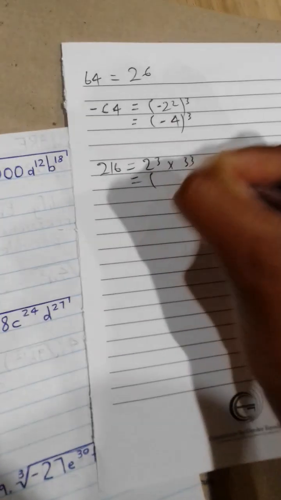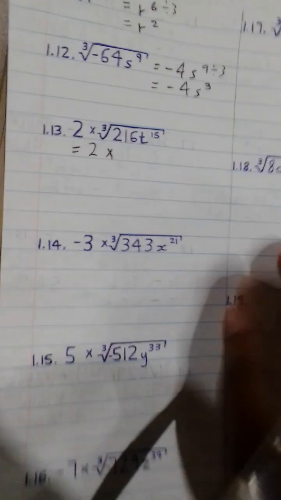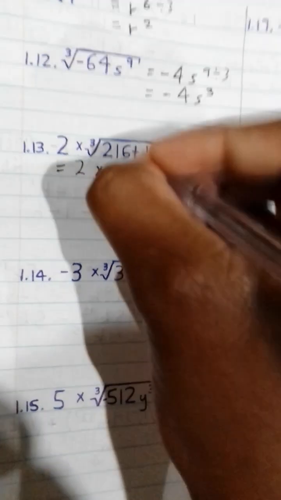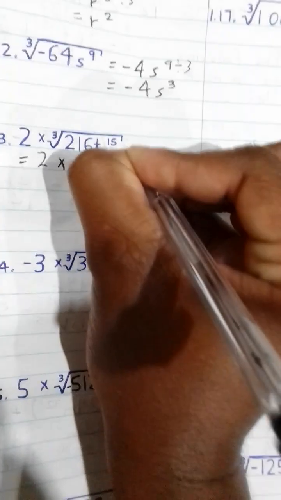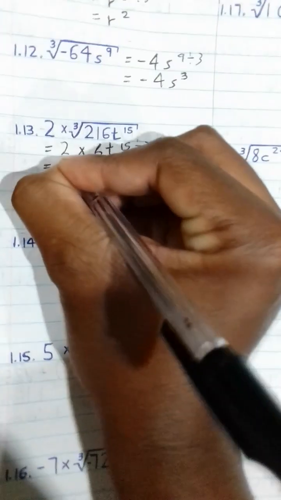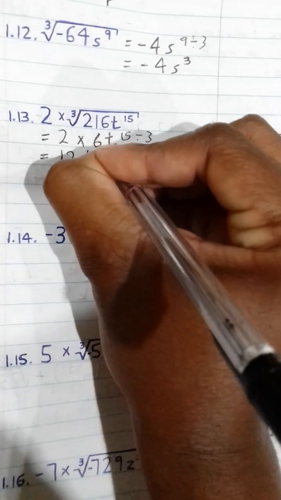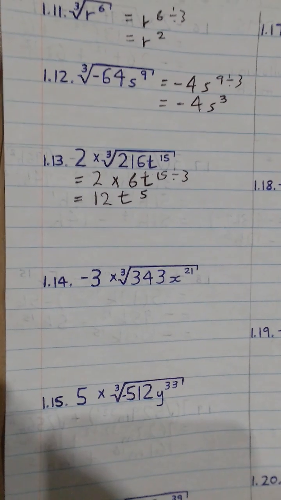Then we can simply factor out the exponent, so it's going to be 2 times 3 all to the power of 3. What is 2 times 3? Is 6. So the cube root of 216 is 6. Then t to the power of 15 divided by 3. 2 times 6, 12. T. 15 divided by 3, 5. Hope that makes sense.